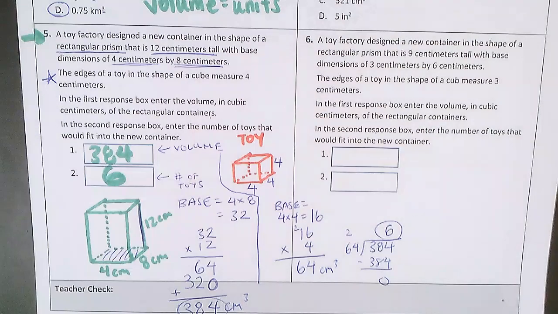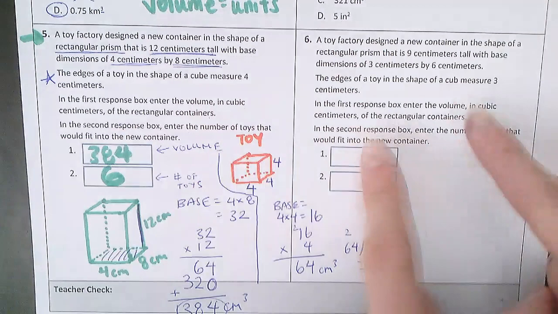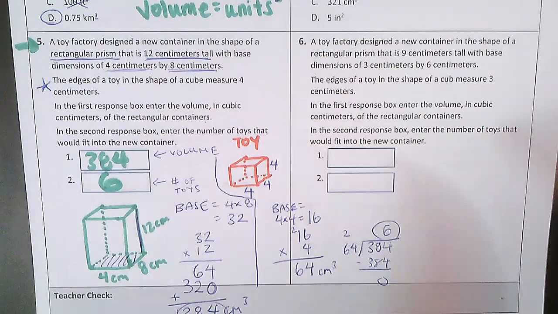Sorry that was a little bit long, but if you stick with it, you got all that, and then you can use that same strategy to solve number 6 on the right. If you need another piece of scratch paper, you can use page 4 in your packet.